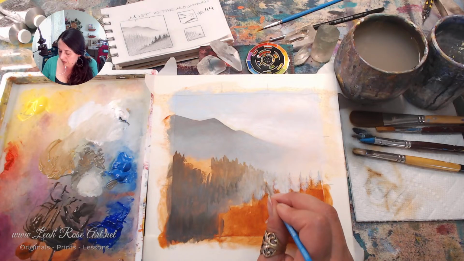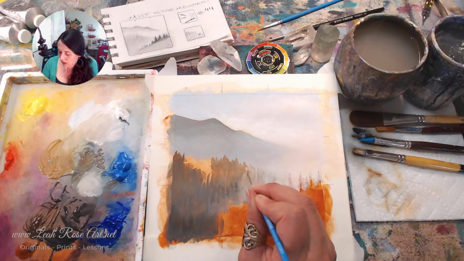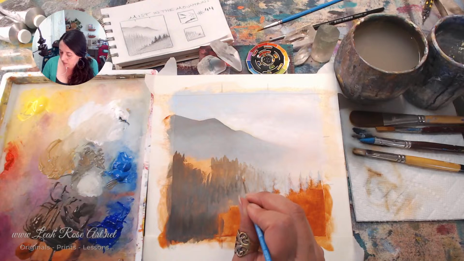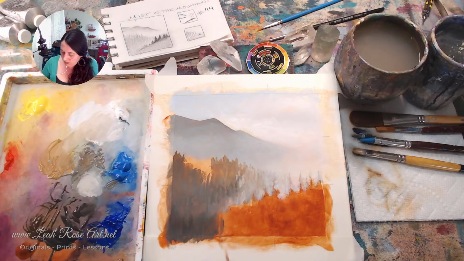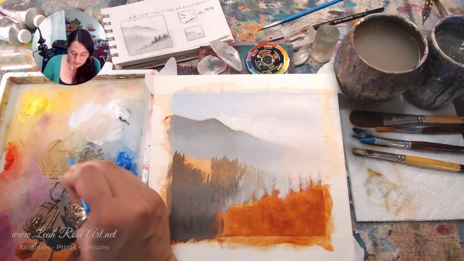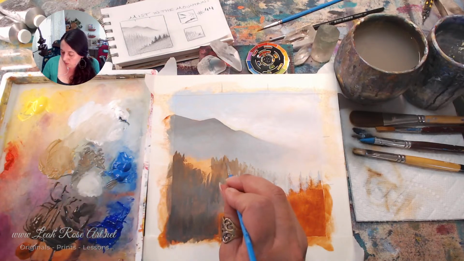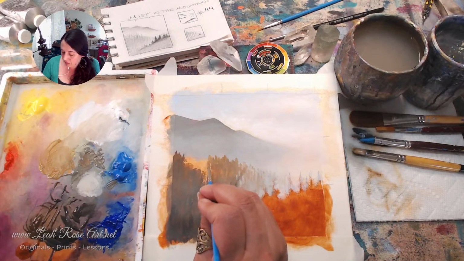Okay, good. That about does that. Now I'm going to take some white, go along the top, soften up that edge, bring some of them down. Okay, great. Picking up more of that gold, and I'm going to go along the top of that ridge line.